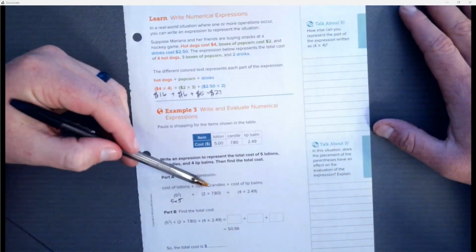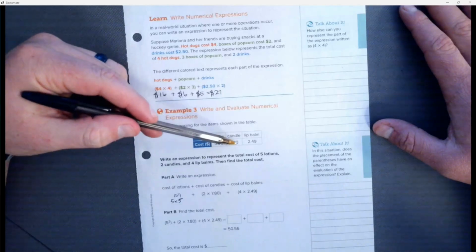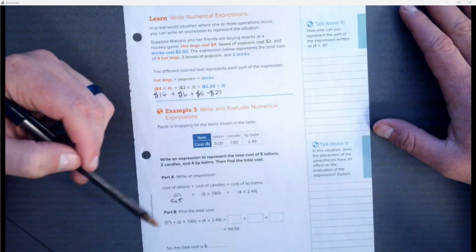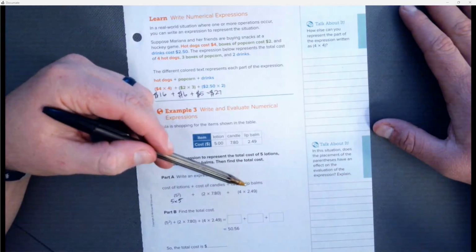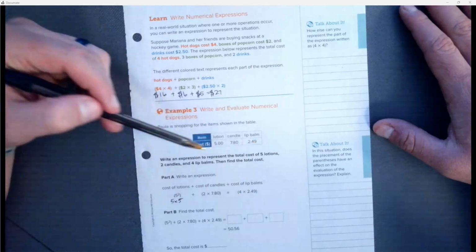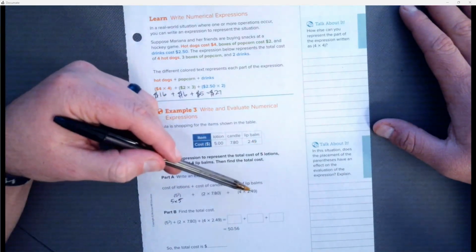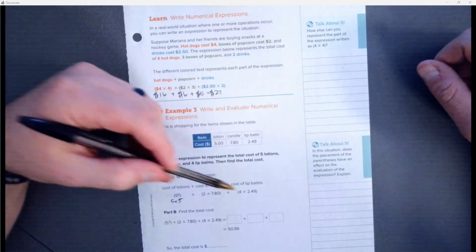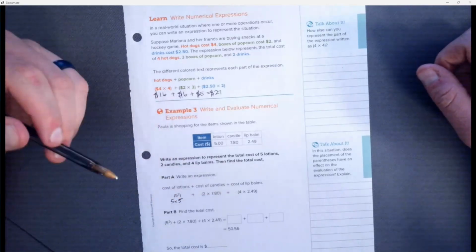Okay, the cost of the candles. Candle is $7.80. And they're buying 2, so 2 times $7.80. And the cost of the lip balm, which is $2.49, and they're going to buy 4, so 4 times $2.49. So then we work out all of these individual costs and add them together to find the total cost.